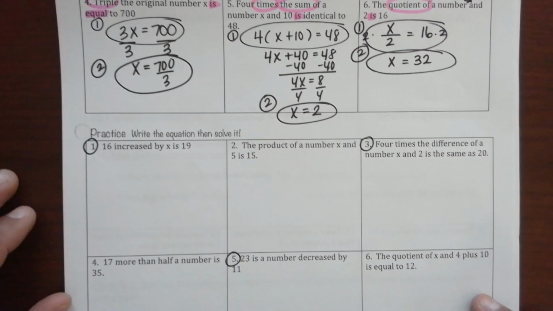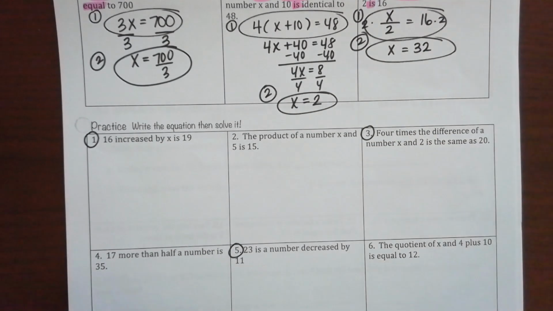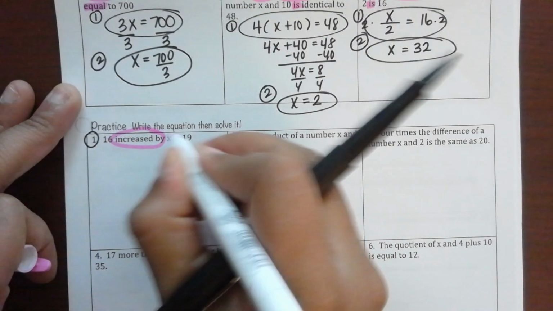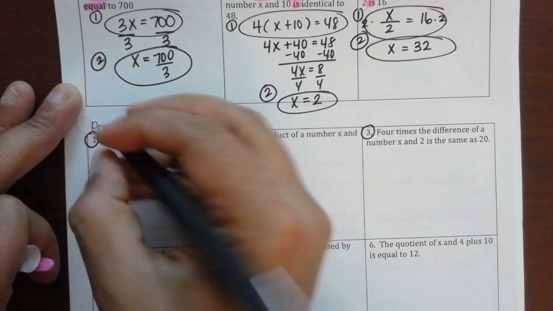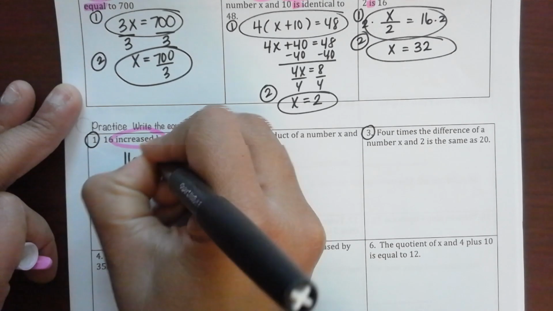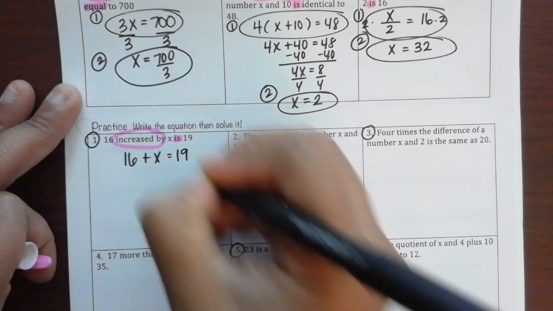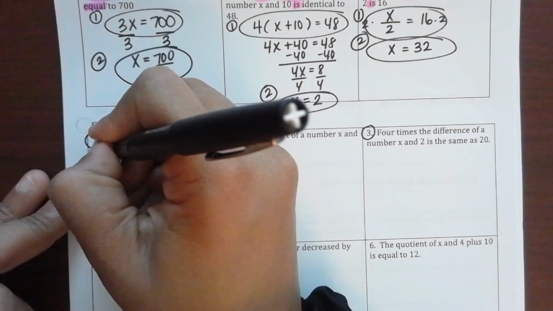16 increased by x is 19. What's important to mark here? Increased by and is. So how would I write this? 16 plus x equals 19. Absolutely agree. So that's my first part, right?